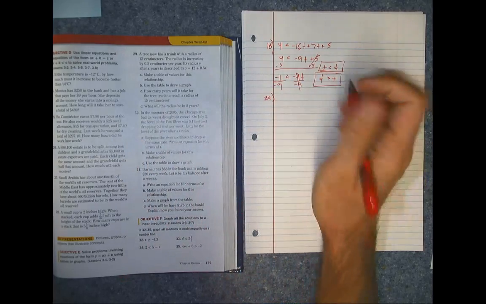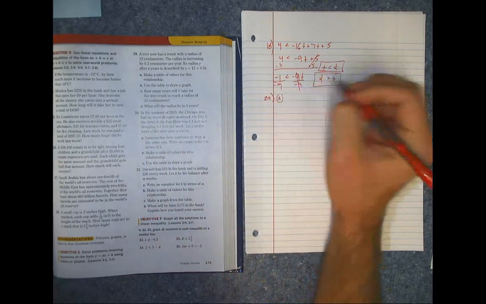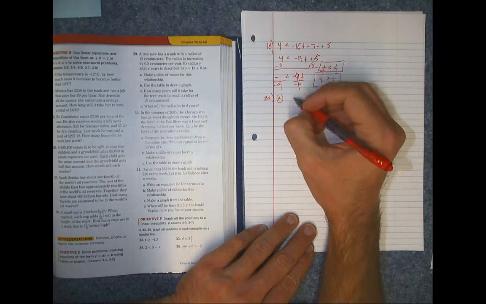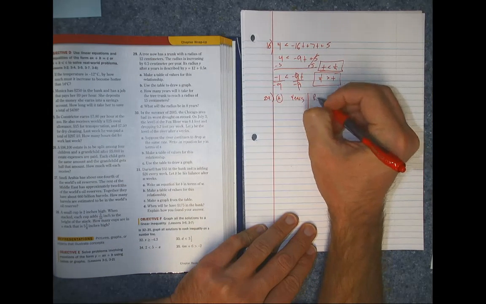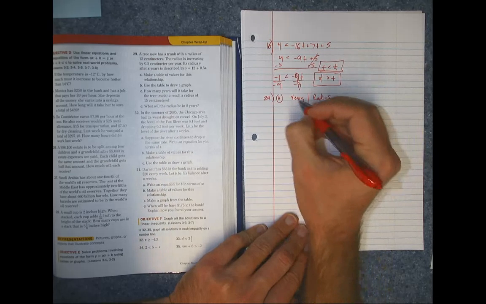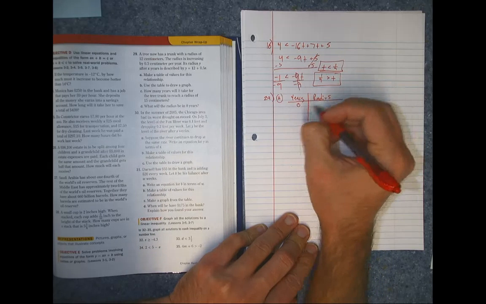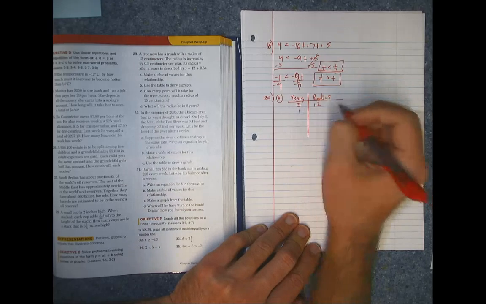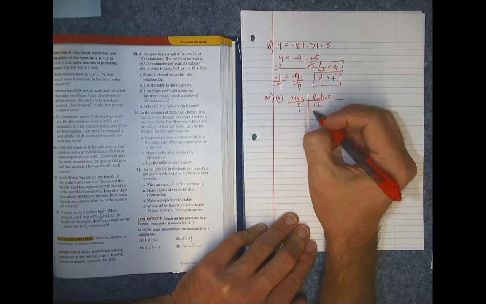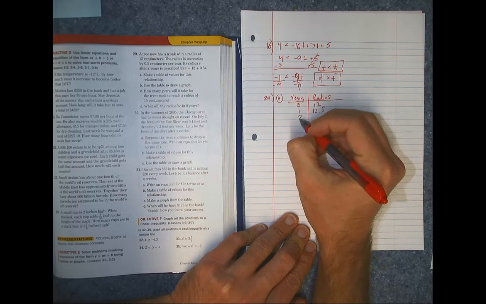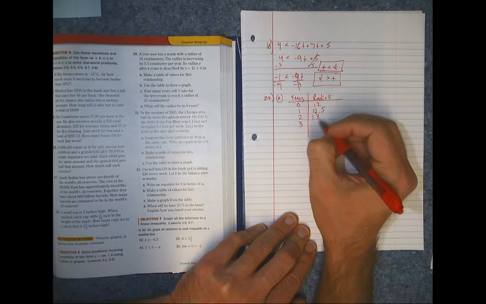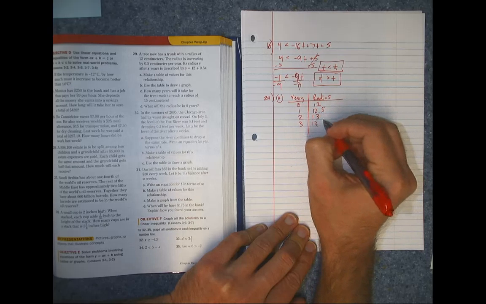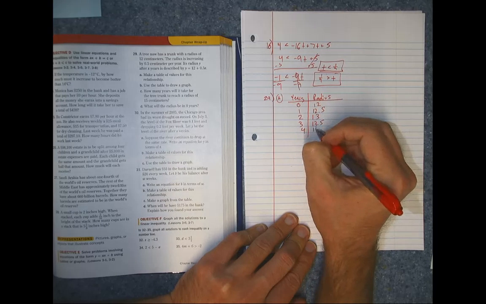We're going to first make a table. All right, so we're going to do years and radius. So after 0 years, we know it's a radius of 12. After 1 year, it's increasing by 0.5, so that's 12.5. 2 years, add another 0.5, that's 13. 3 years, that's 13.5. 4 years, 14.